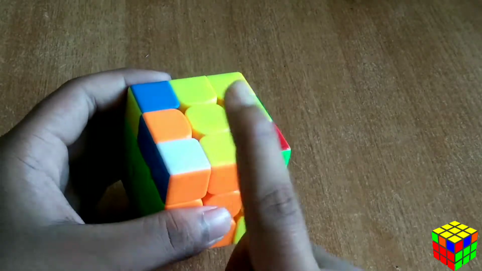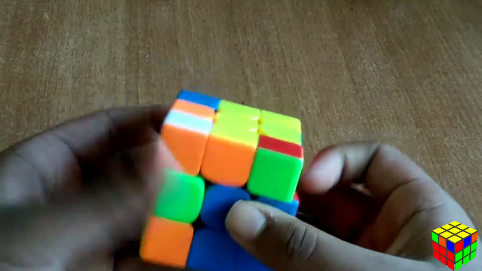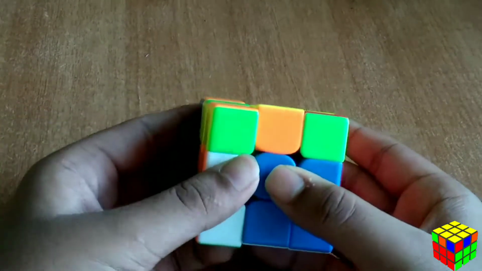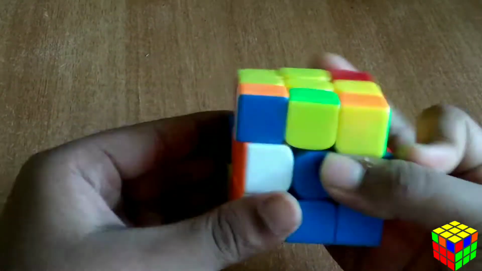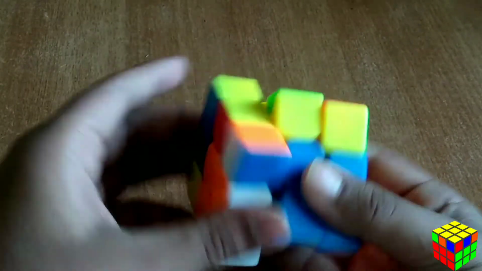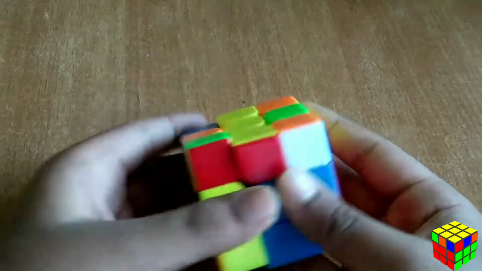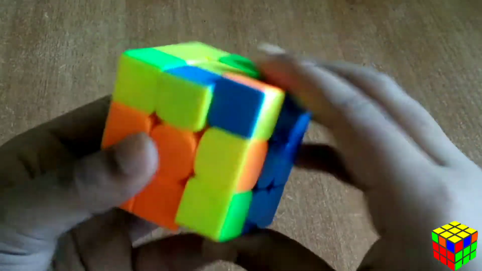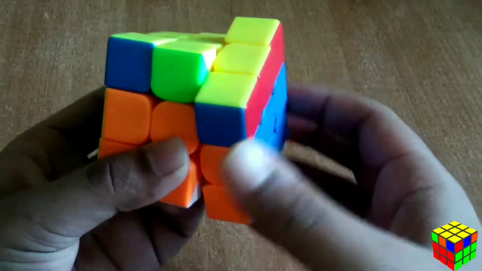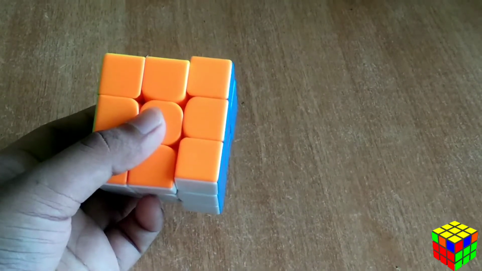Now if the piece is joined like this, how to break that piece? If on the left way, just do R U2 R prime to do this case again, or R U R prime. Don't do R U R prime, R U2 R prime. Okay, now set up like this and I will do the up. So let me show you. First let me complete the solve.